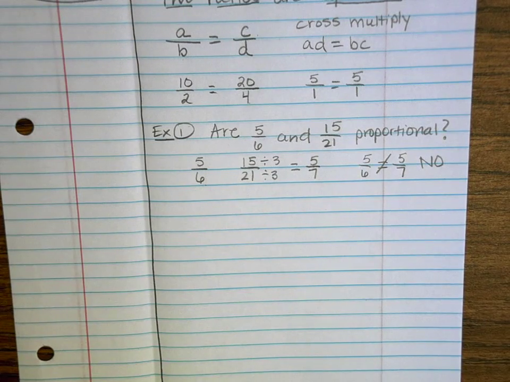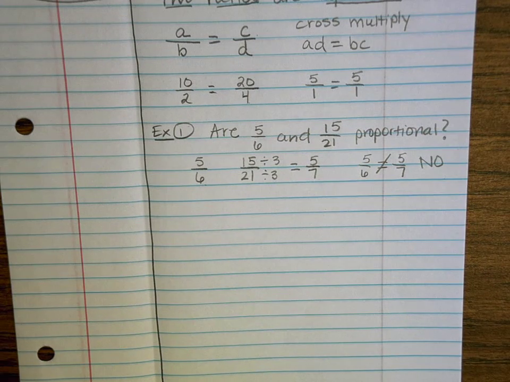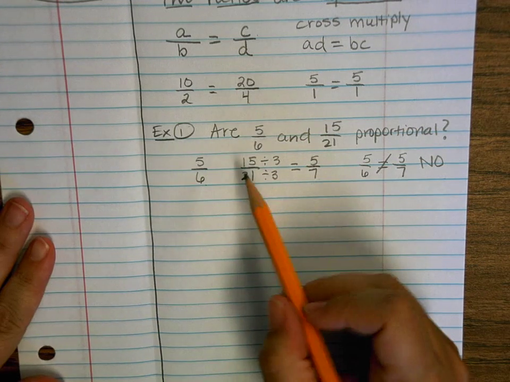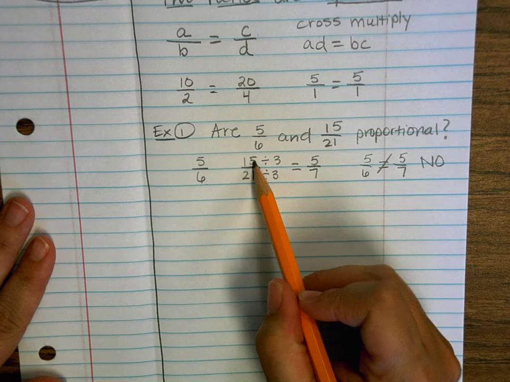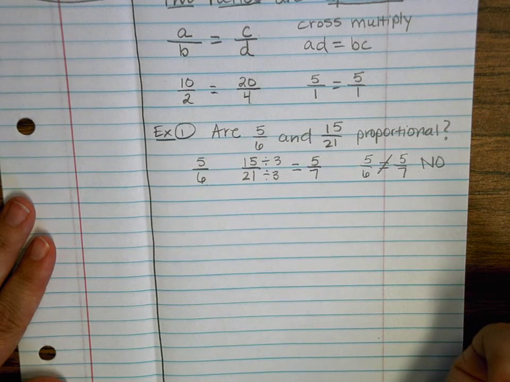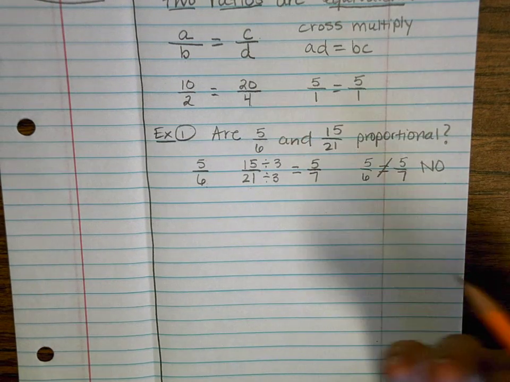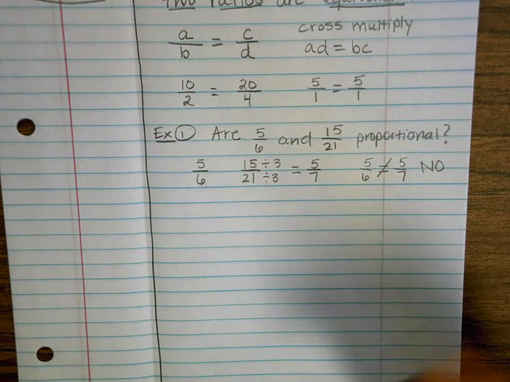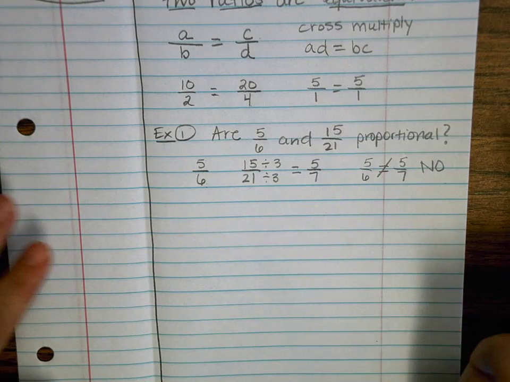They are not proportional. They are not equivalent. Could you also cross multiply? Yes. But you would find out very quickly that 6 times 15 does not equal 5 times 21. It's the same kind of math idea. We're just looking for equivalencies. Okay?